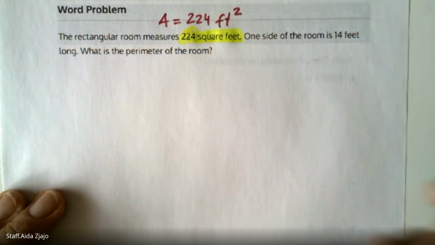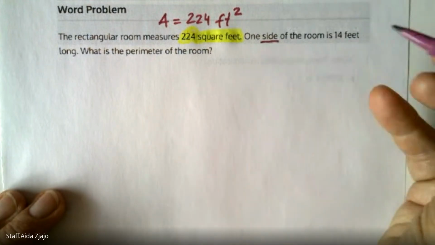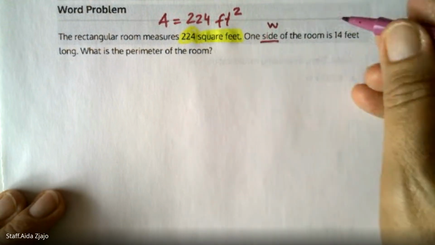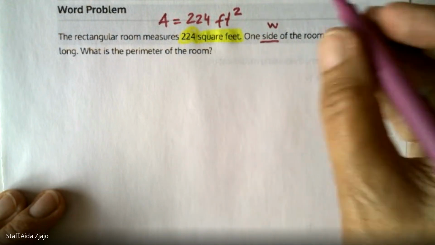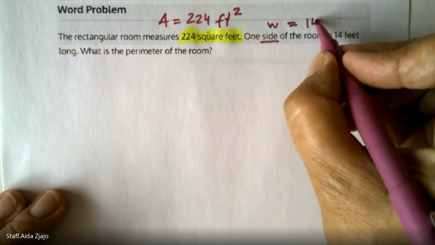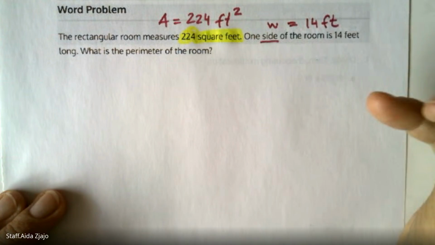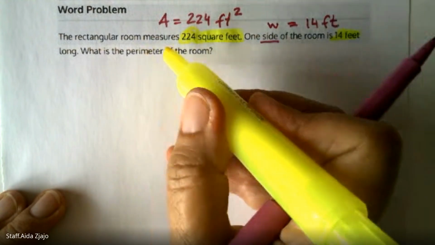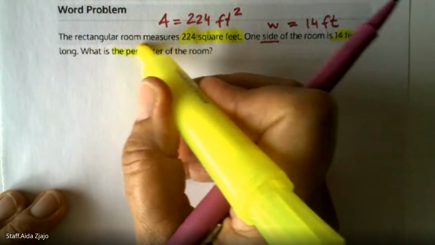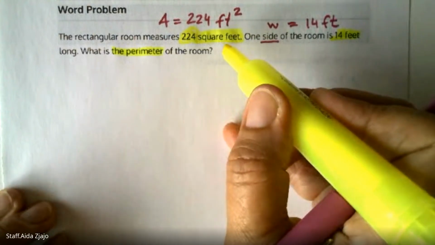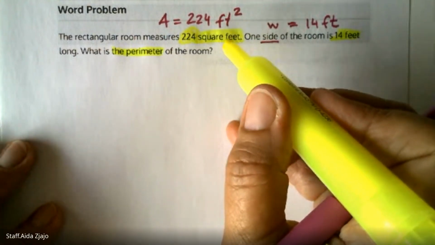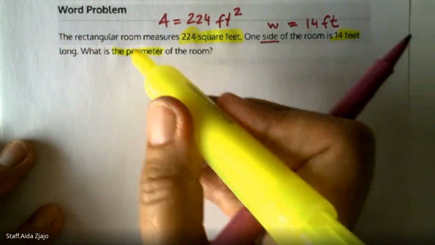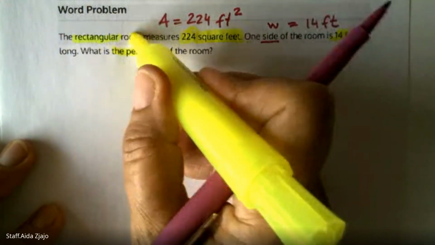One side of the room could be the width. For example, let's say the width of the room is 14 feet. And then they ask, what is the perimeter of the room? So what they want us to find is all the length that is around that rectangular room.